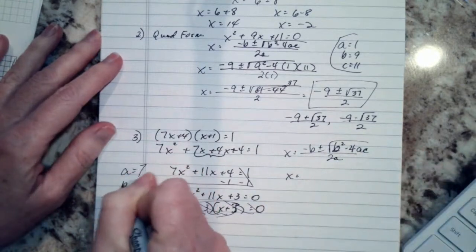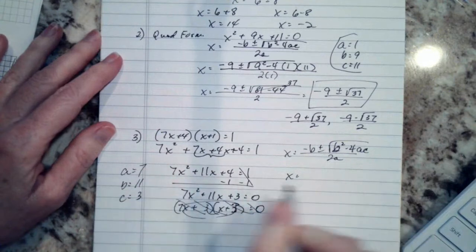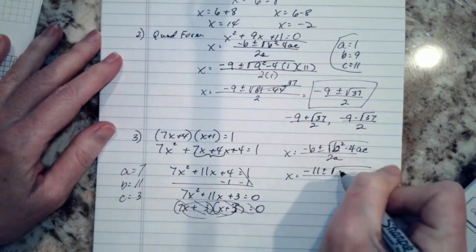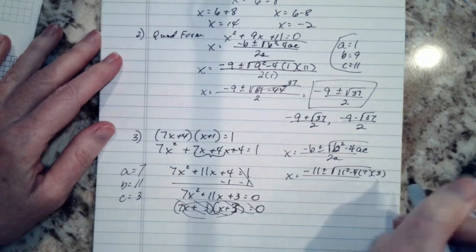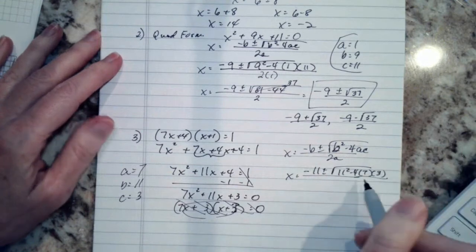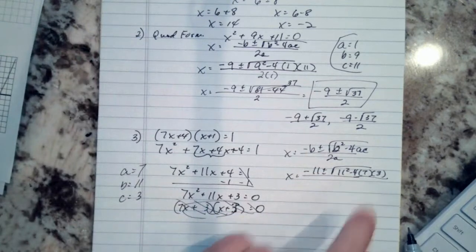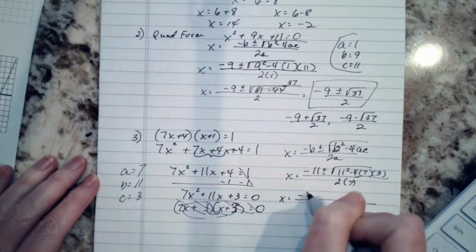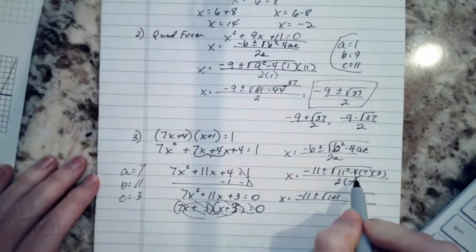Okay, so a is 7, b is 11, and c is 3, based on this one right here. So let's see, we've got negative 11, 11 squared, 7 and 3. Before I go downstairs, I'm going to look at this. Negative times a positive times a positive, it'll remain a negative. So we've got 121.